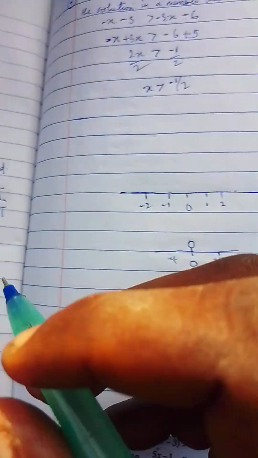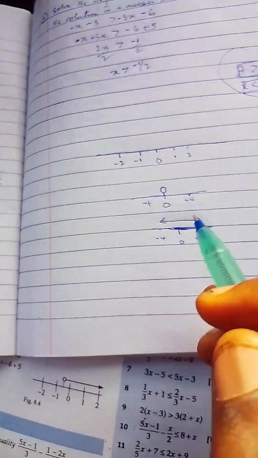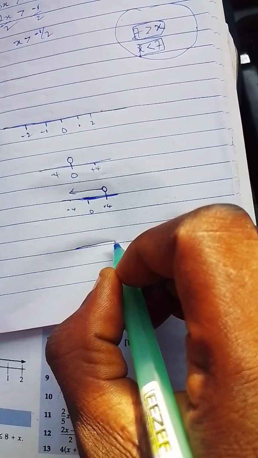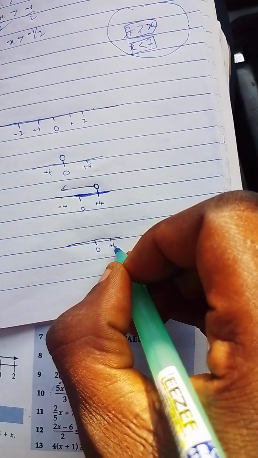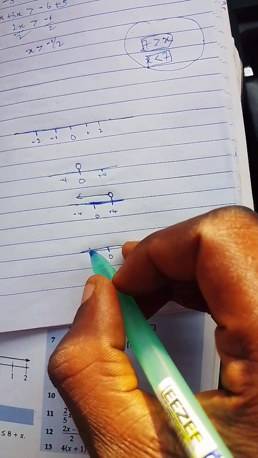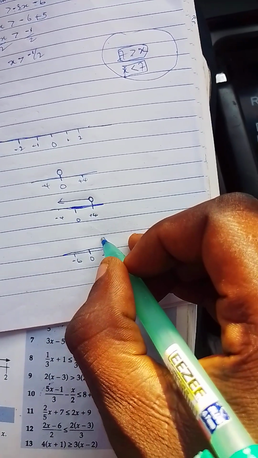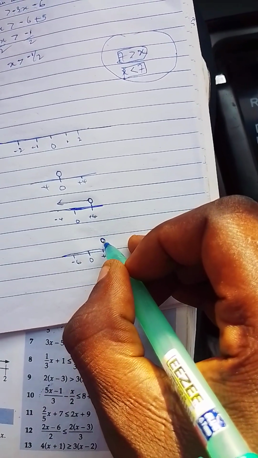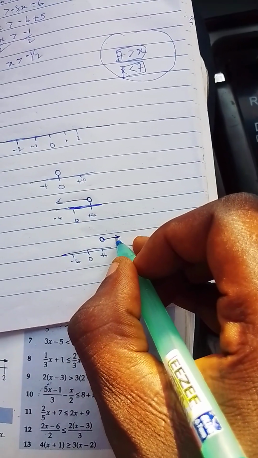Let me show you how to draw for this. x is greater than or equal to 6. So we have 0, plus 6, minus 6. Greater than or equal to 6. So that means I'm going to have something like this. Greater than.